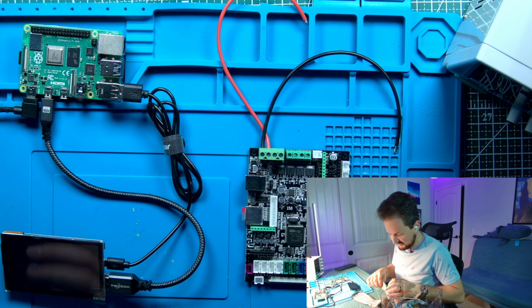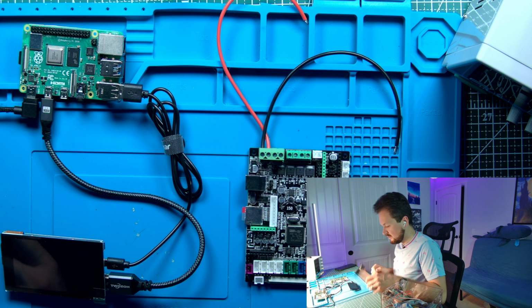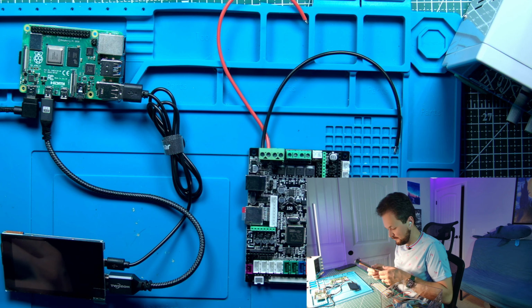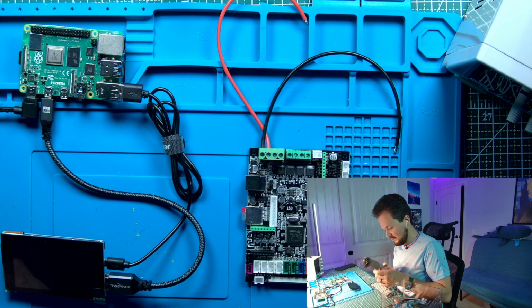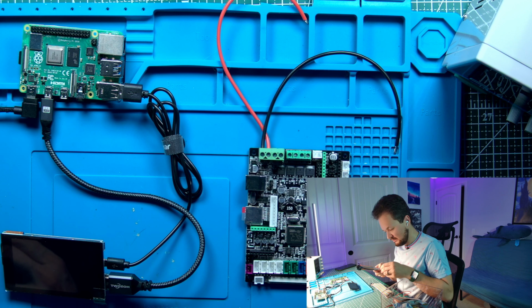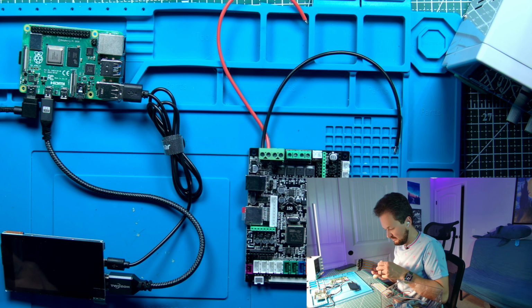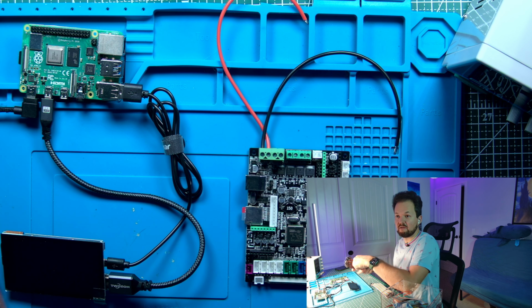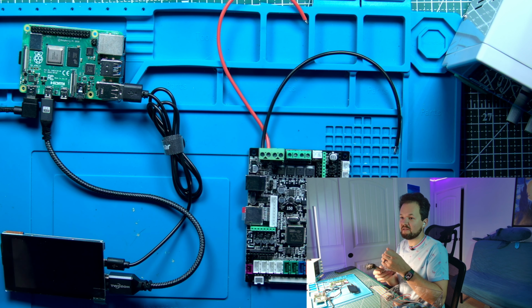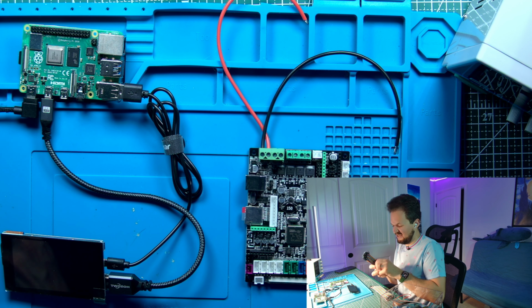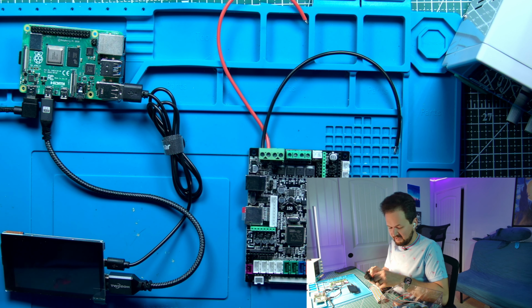Okay, let's take one more again. So let me unwrap this. Where is the beginning? Okay, here is the beginning. So what I'm doing right now, I am unwrapping these cables.